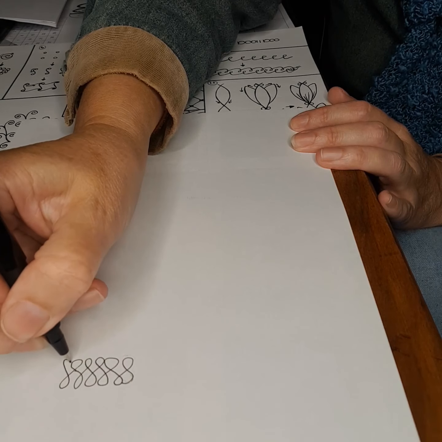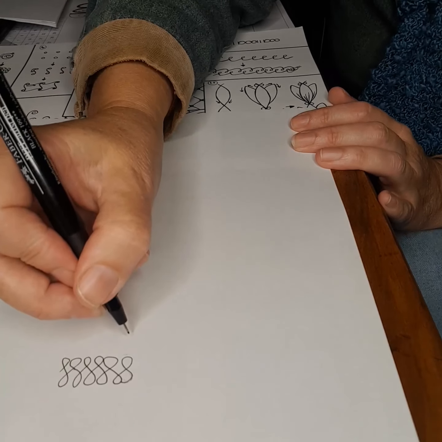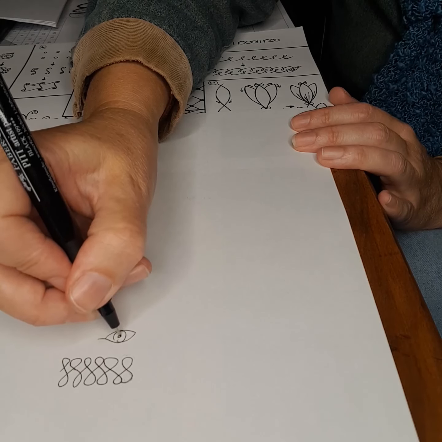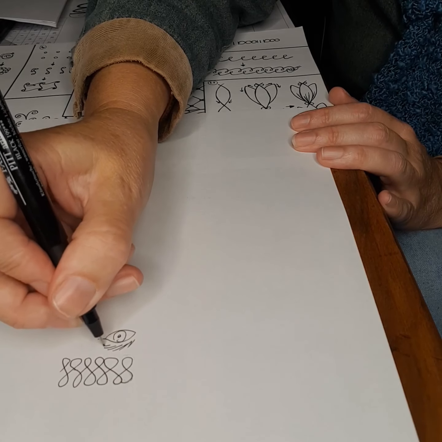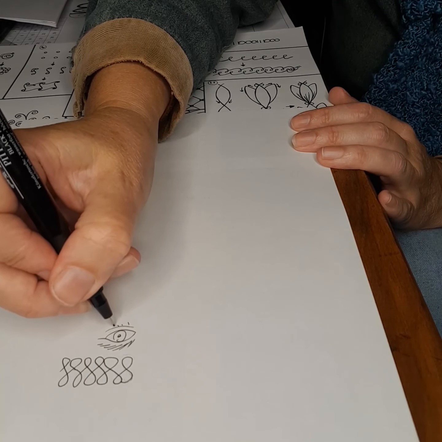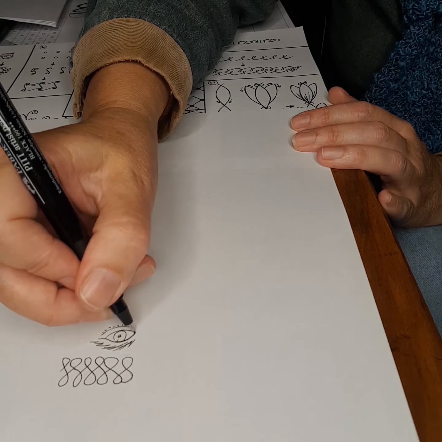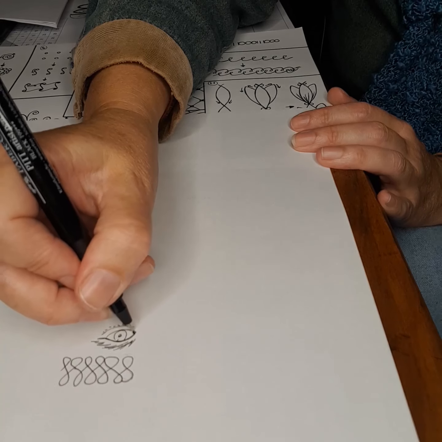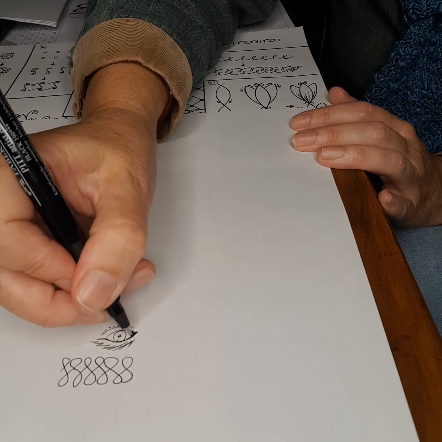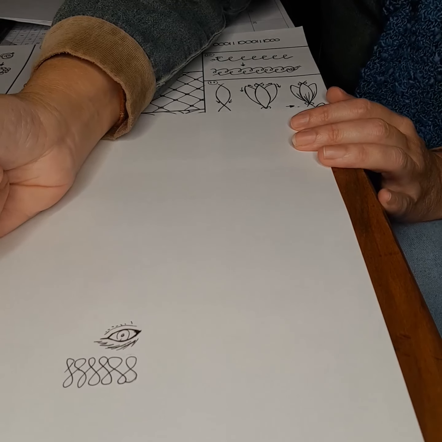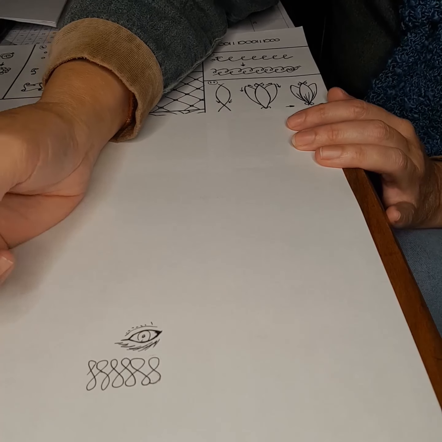Or I used to do eyes in class, different eyes, looking differently, just absent-mindedly sitting, drawing, and doing whatever comes to mind.